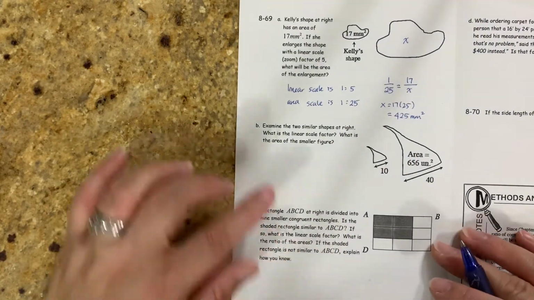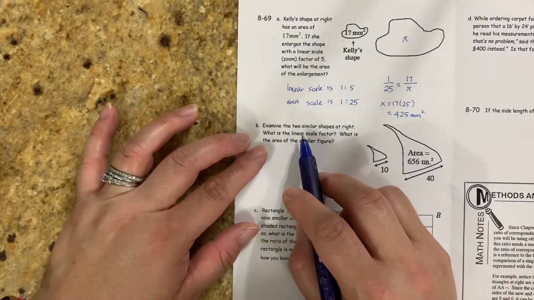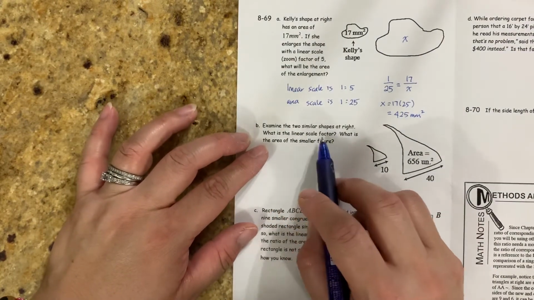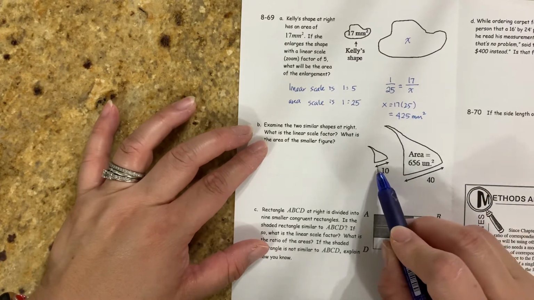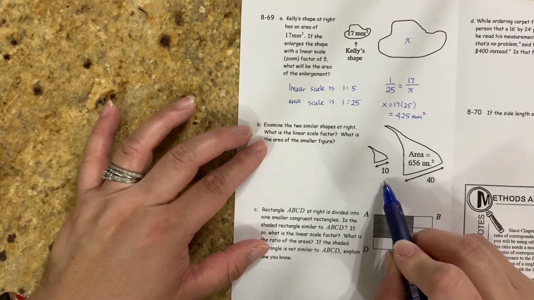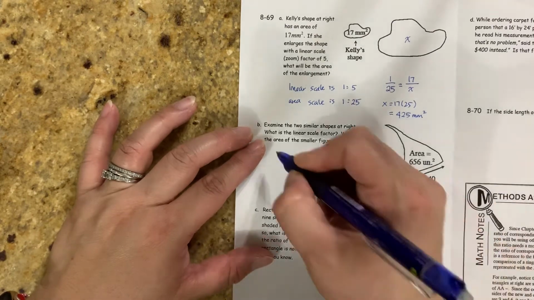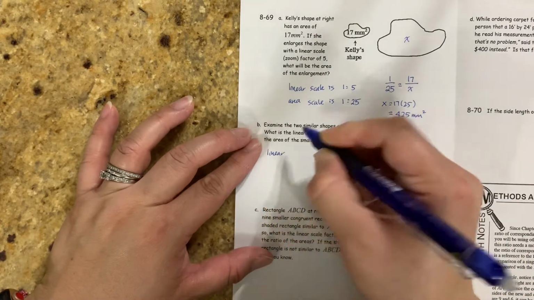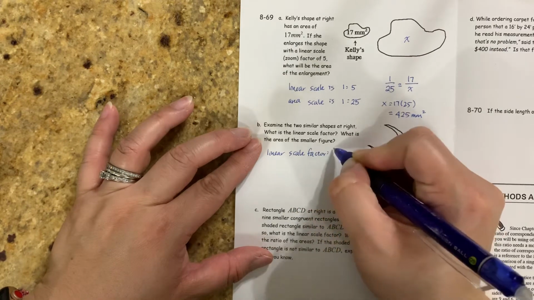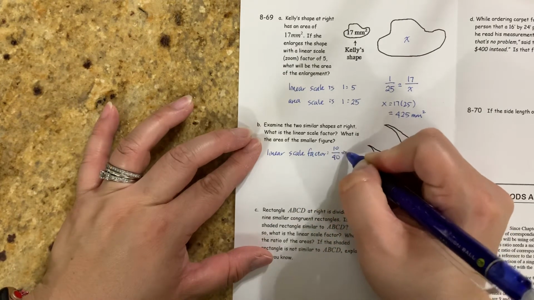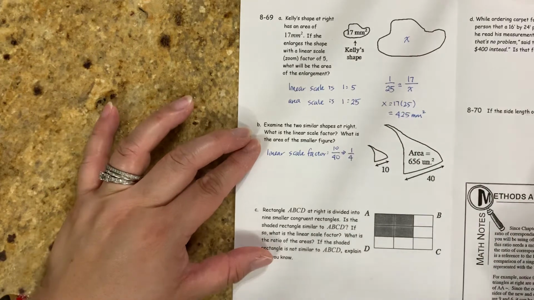All right, let's see the next one. Examine the two similar shapes at the right. What is the linear scale factor? So let's answer one question at a time. Linear scale factor, we're comparing sides. It is a 10 to 40. So linear scale factor is 10 to 40, which makes it 1/4. Reduce it when you can.